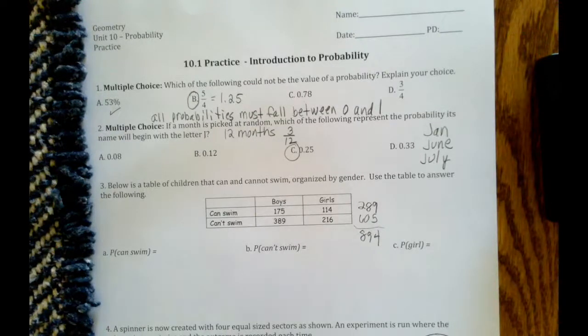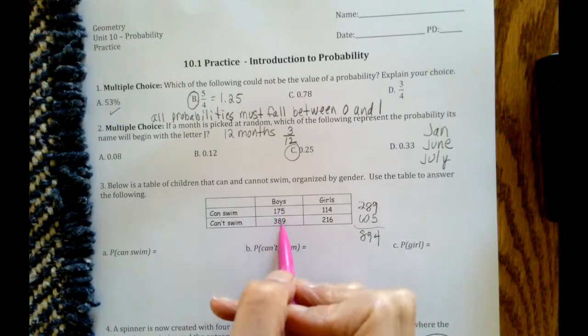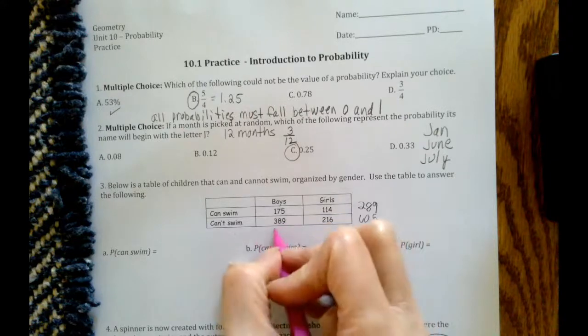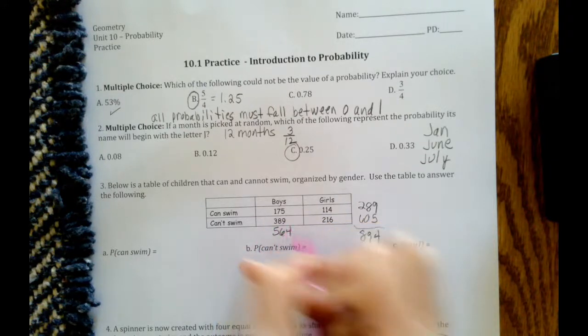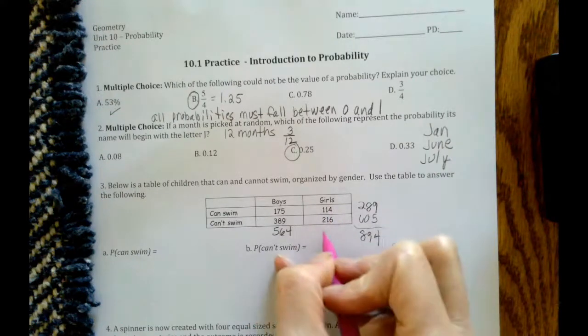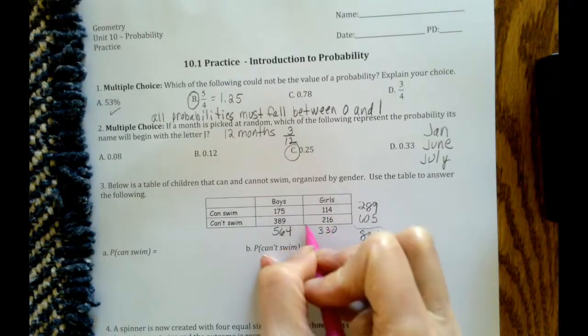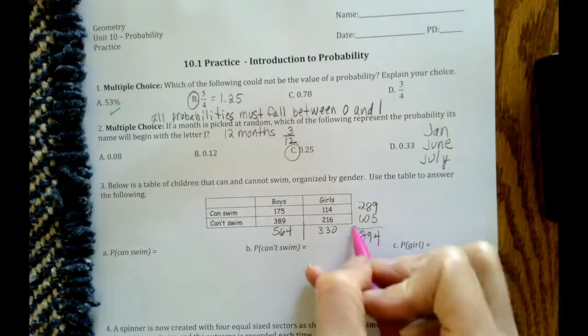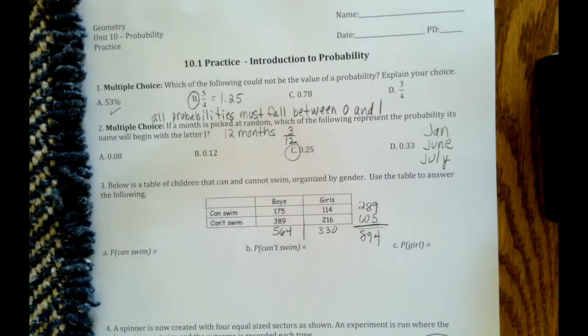But again, I did 175 plus 389, and we get 564. And 114 plus 216 was the last numbers that I did to get the 330. And there we've got the 894. A little bit messy, but that'll work.